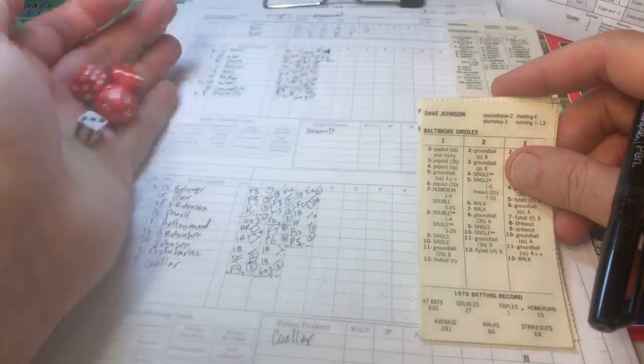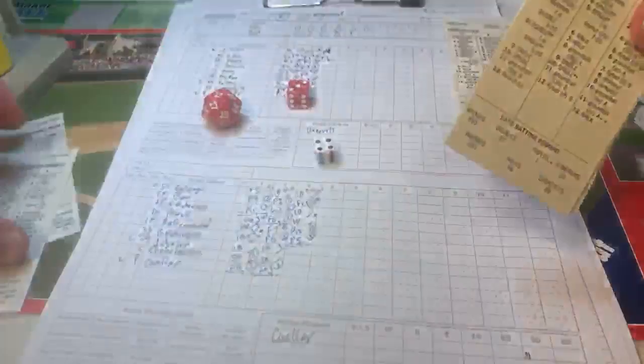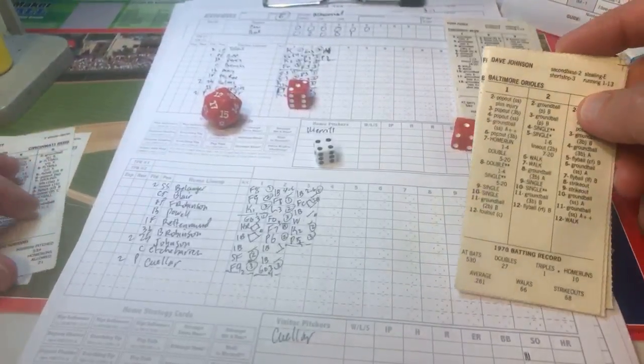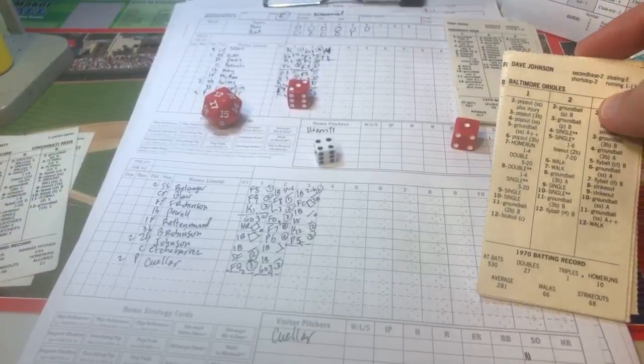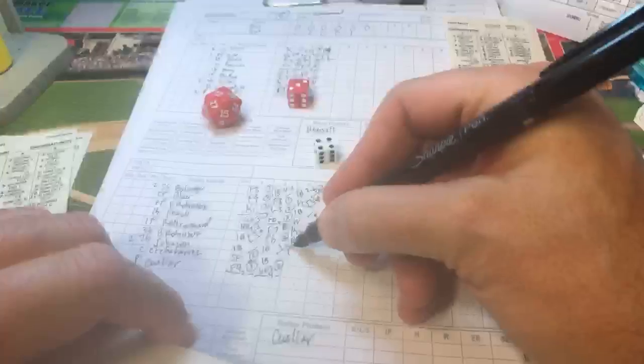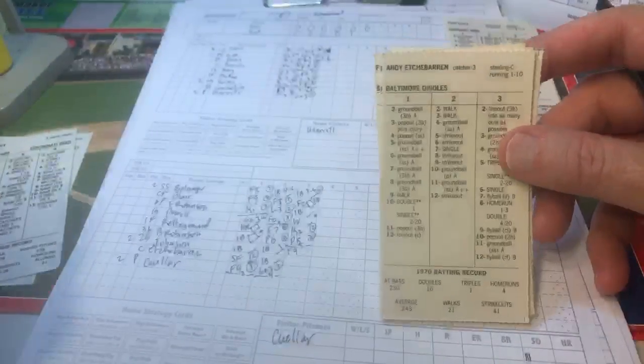Johnson's 2 for 2. It's a 4-4 fly ball. Right field. Rose. 1 away. Etchebarren is 1 for 1. Sacrifice fly.